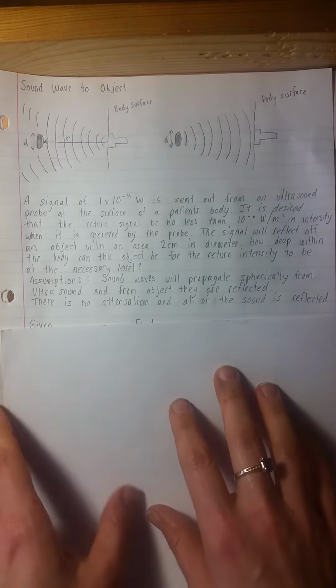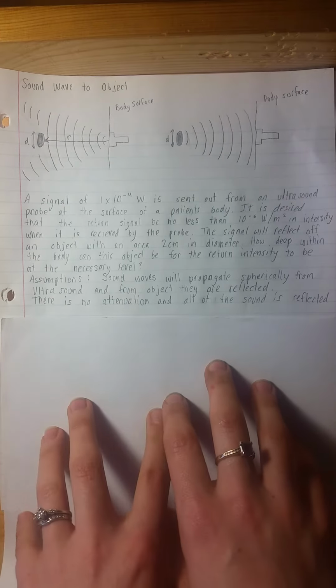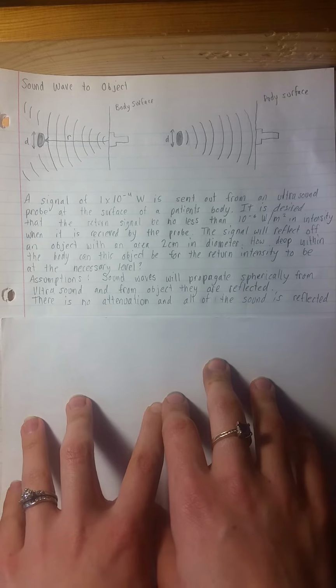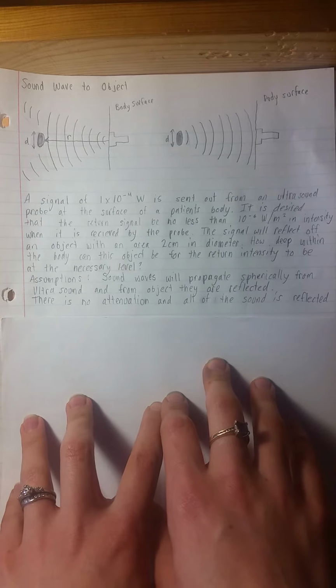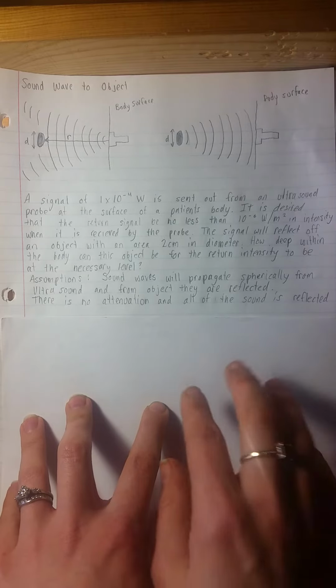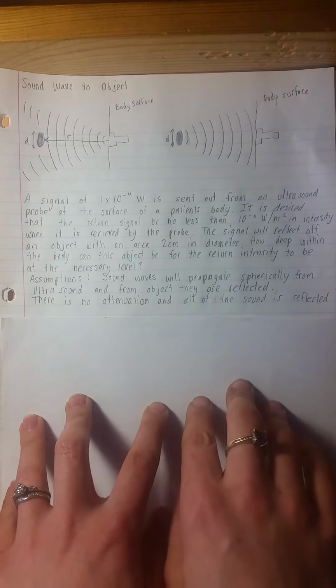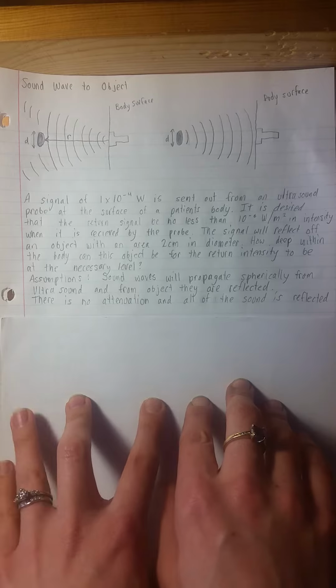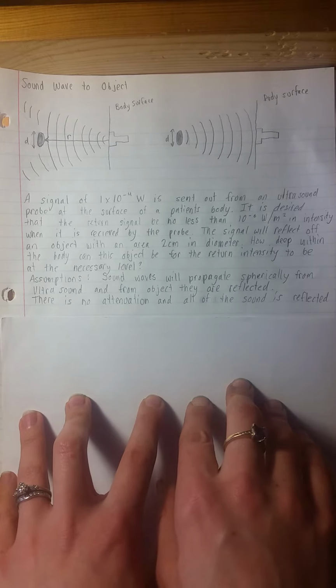The problem starts out saying a signal of 1 times 10 to the negative 4th watts is sent from an ultrasound probe at the surface of a patient's body. It is desired that the return signal be no less than 10.6 watts per meter squared in intensity when it is received by the probe. The signal will reflect off the object with an area of 2 centimeters in diameter. How deep within the body can this object be for the return intensity to be the necessary level?